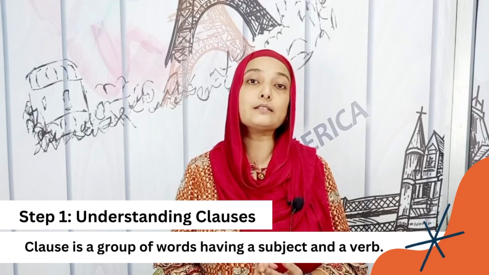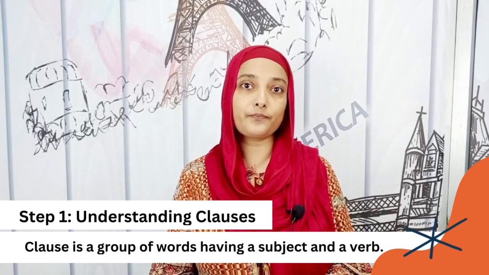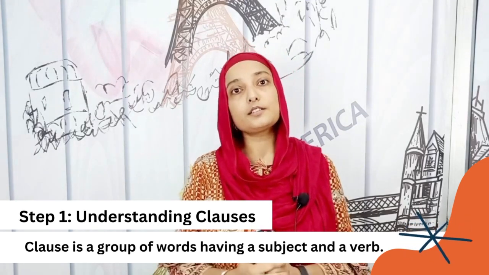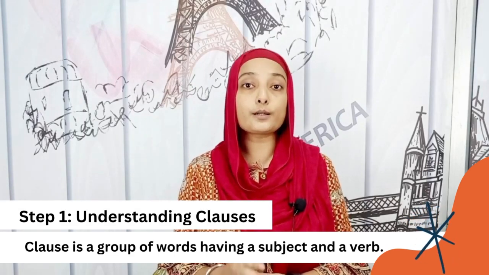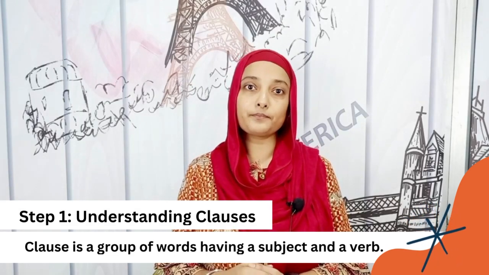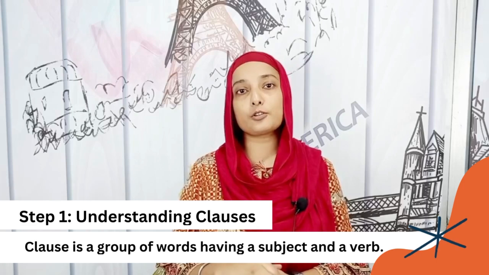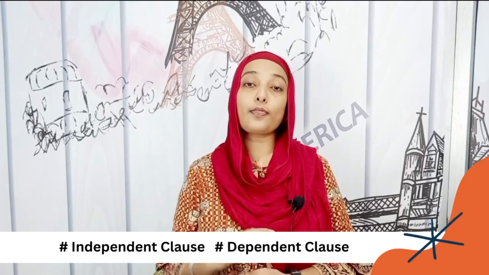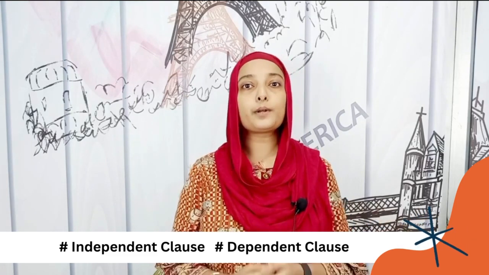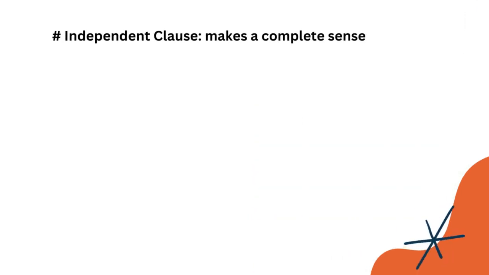First, we'll be learning about clauses. So what is a clause? A clause is a group of words which has a subject and a verb. There are two types of clauses. One is independent clause and the other one is dependent clause. Let's start with the independent clause first. The independent clause has a subject and a verb and it makes a complete sense.